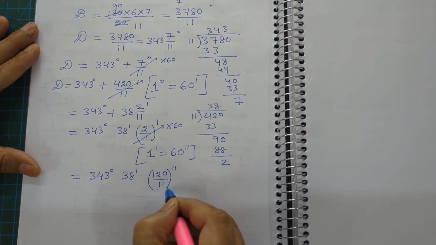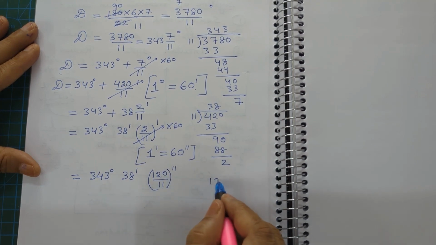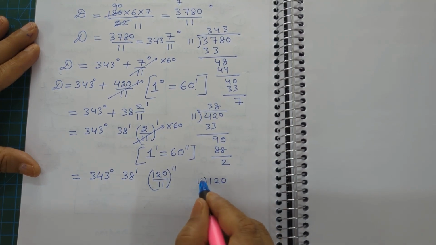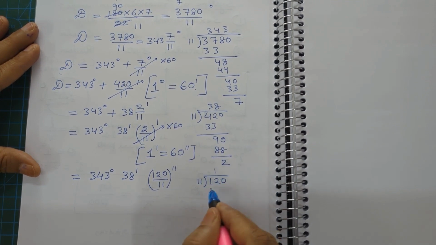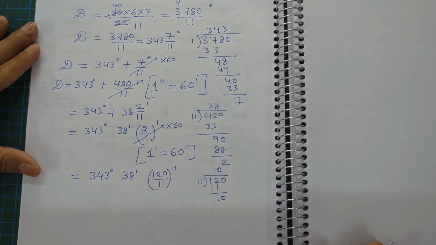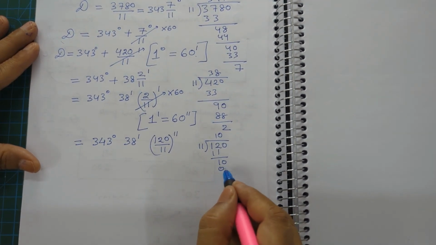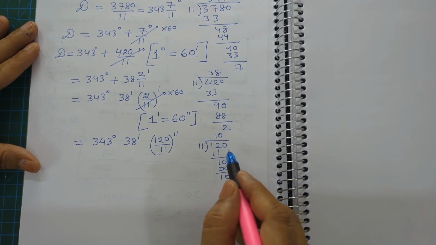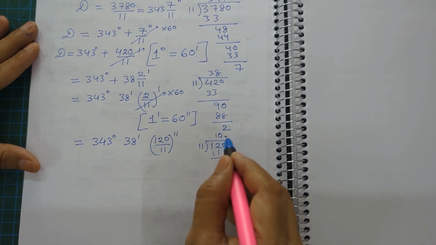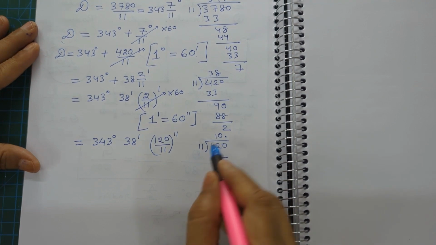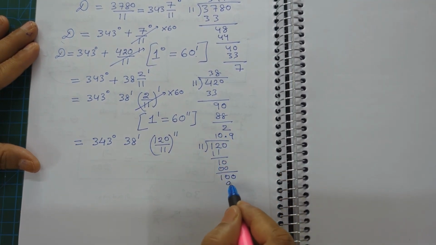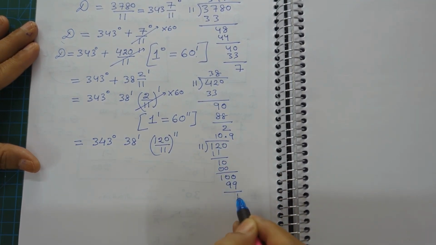So for 120 upon 11 we should do long division. When we divide 120 by 11, 11 ones are 11, then 10, go for 0, 11 zeros is 0, so 10, and a decimal, then 0, 11 nines are 99.